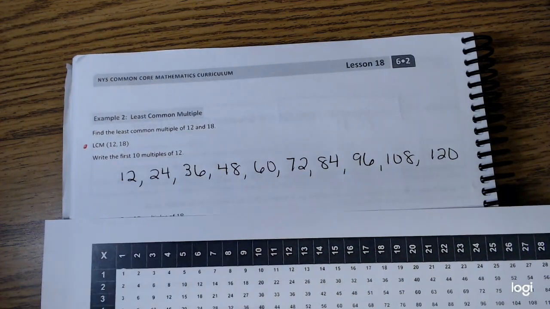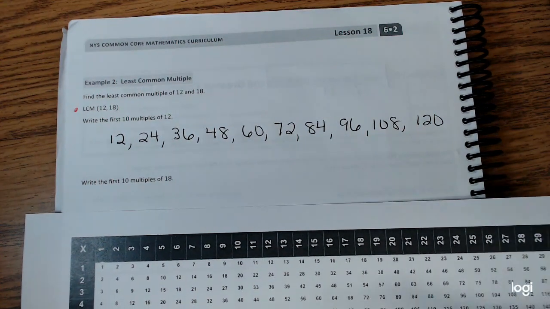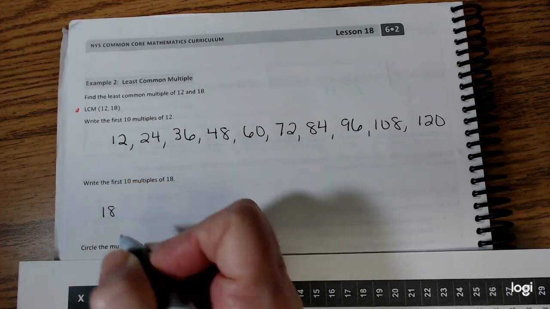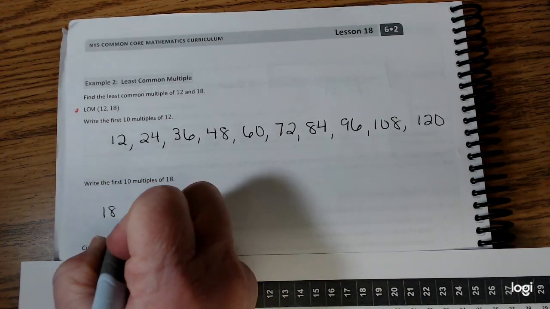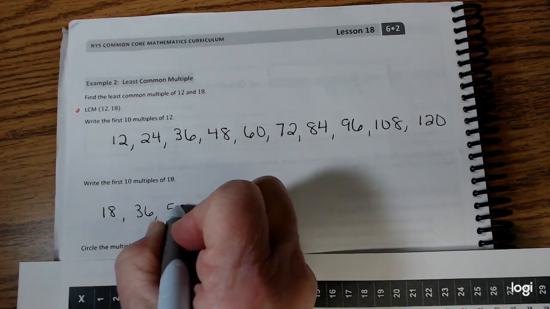Multiples of 12. The next part says now we're going to do the multiples of 18. We're going to list 10 of them as well. So we're going to start with 18. 18 times 1 is 18. 18 times 2 is 36. Times 3 is 54.